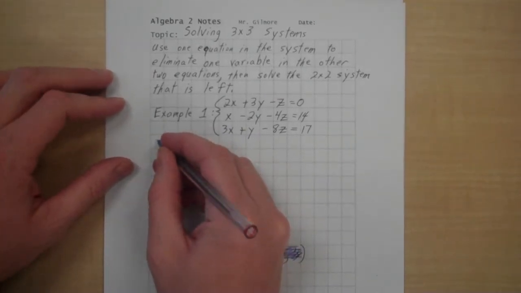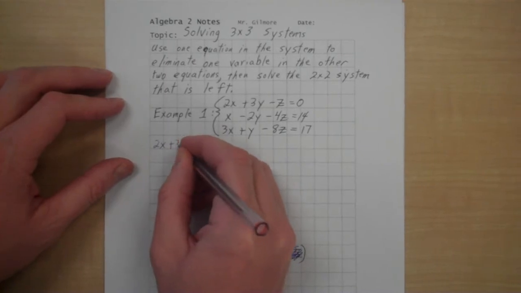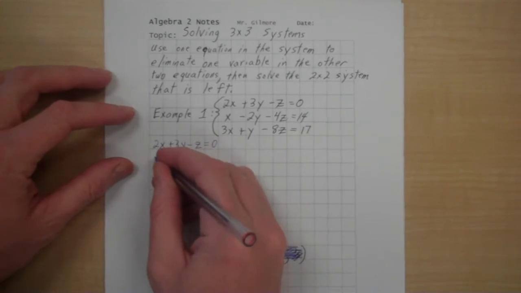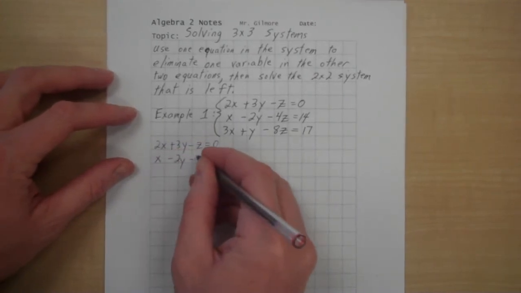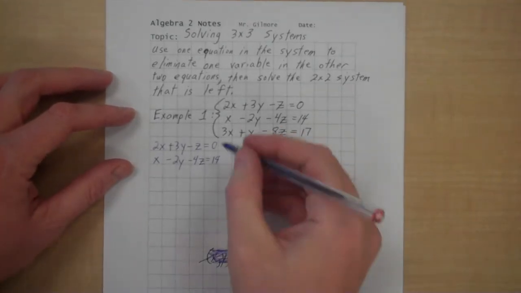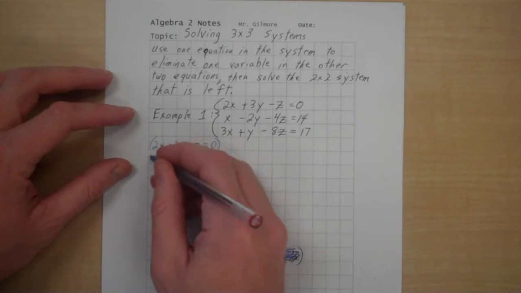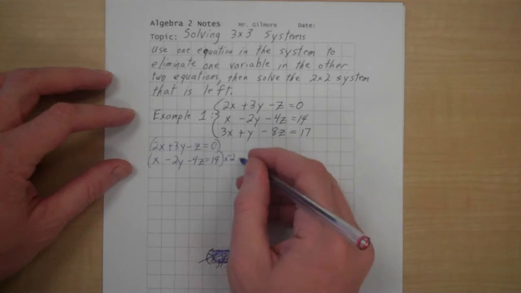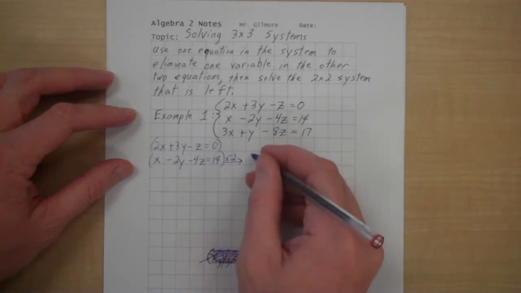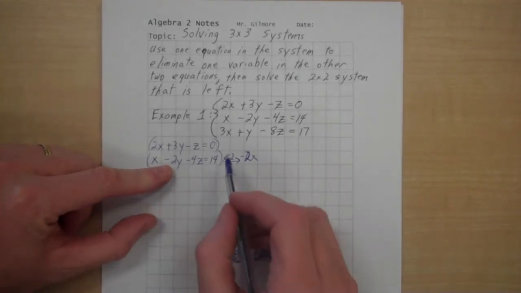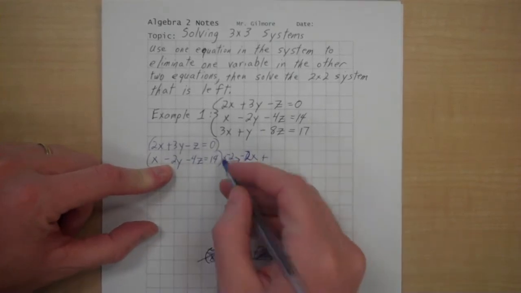I'm going to write the first equation, 2x plus 3y minus z equals 0. My second equation is x minus 2y minus 4z equals 14. To eliminate x, I'm going to multiply the second one by negative 2. Now remember, you might not be remembering to multiply everything in the equation by the number out here.